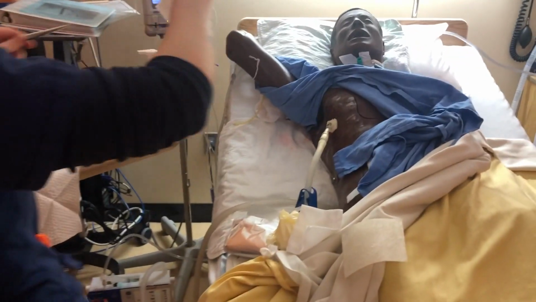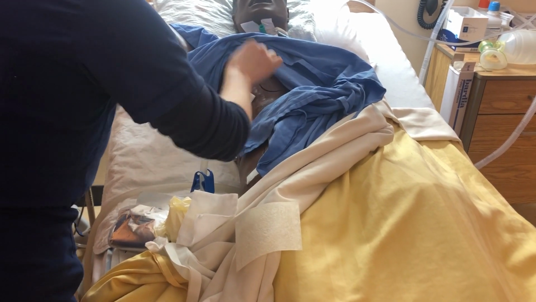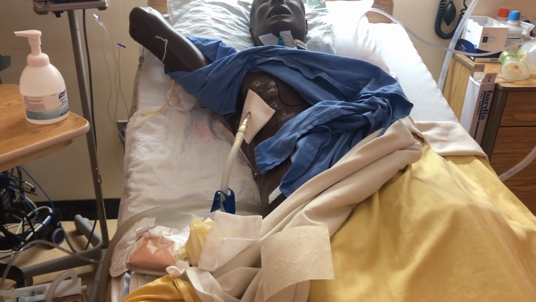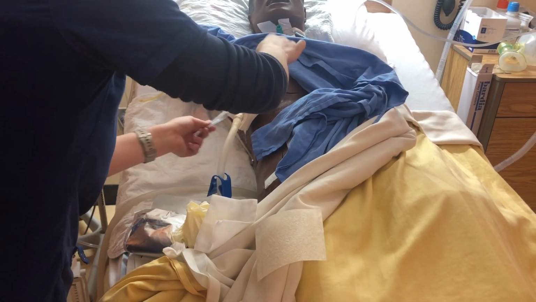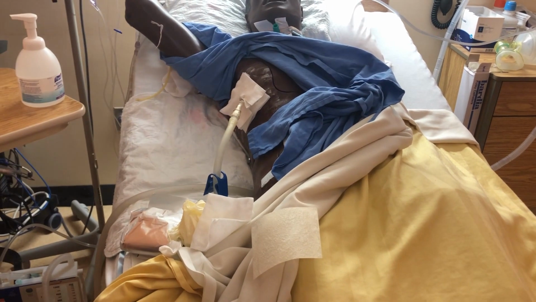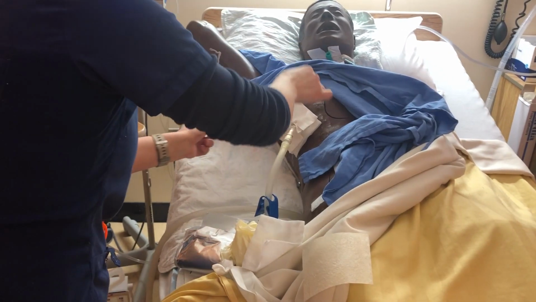Okay, so now I'm going to just put on my drain sponges. So we'll put one on one way, put another on in a different direction, then a gauze, one 4x4 over top.